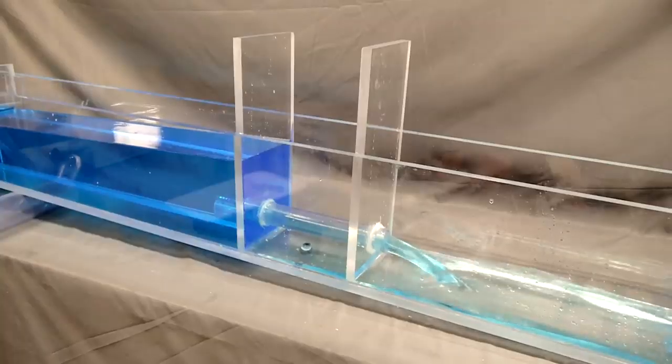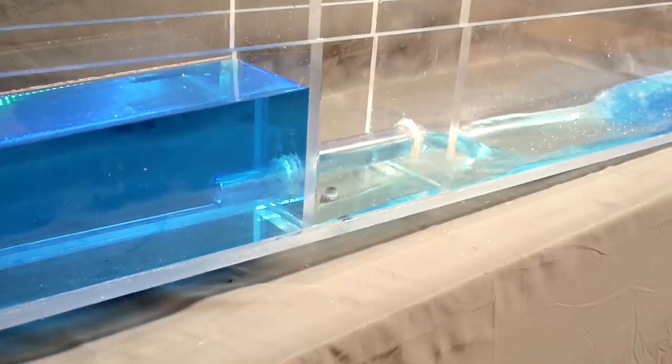Inlet control happens when the culvert inlet is constricting the flow more than any of those other factors. Everything that affects the amount of water passing below the road is happening at the inlet.